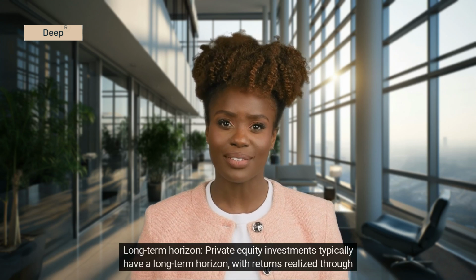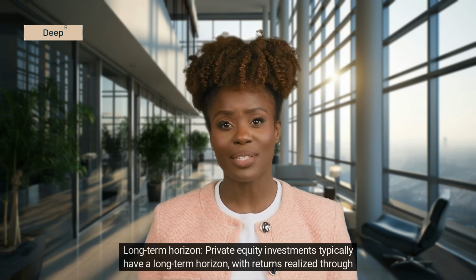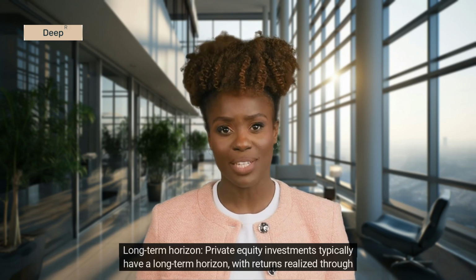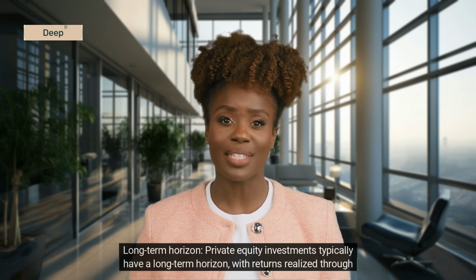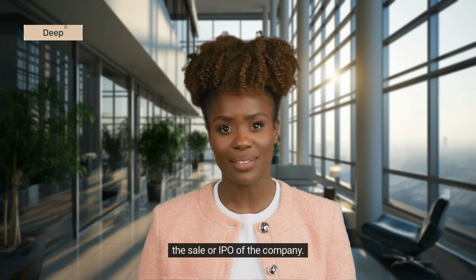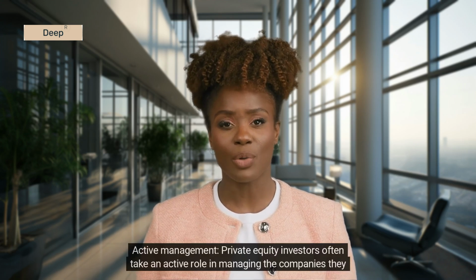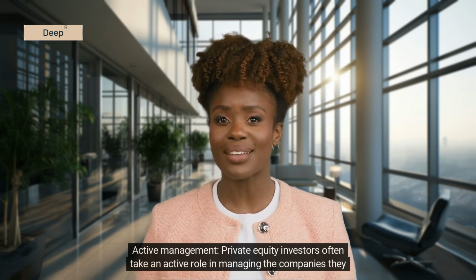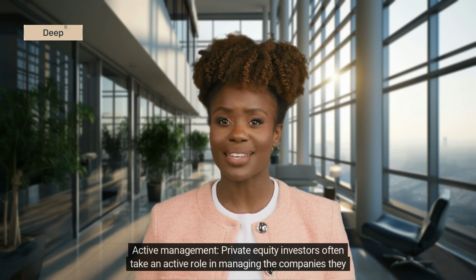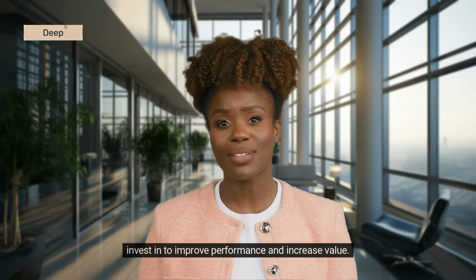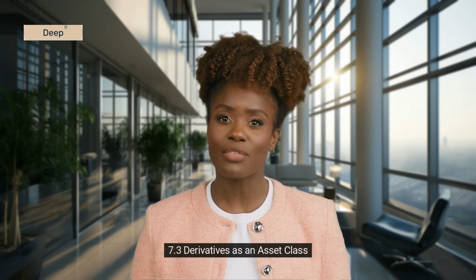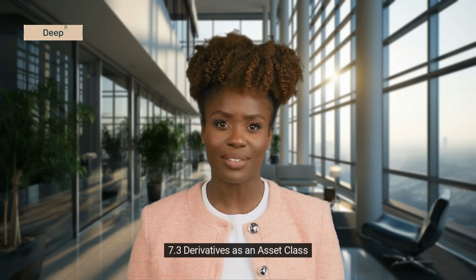Long-term horizon. Private equity investments typically have a long-term horizon, with returns realized through the sale or IPO of the company. Active management. Private equity investors often take an active role in managing the companies they invest in to improve performance and increase value. 7.3 Derivatives as an asset class.